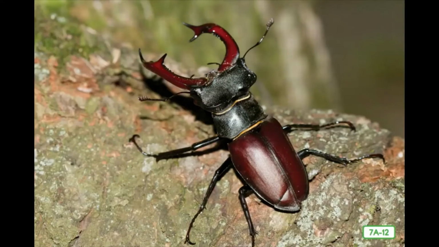This stag beetle, with horns like antlers of a stag or male deer, looks rather fierce, but it is among the most harmless of all insects and eats mostly tree sap and other liquids. Its horns are actually its jaws. Male stag beetles use these jaws to wrestle with each other for females.